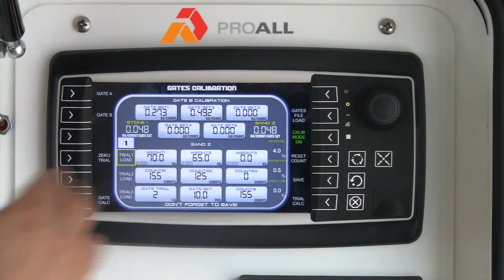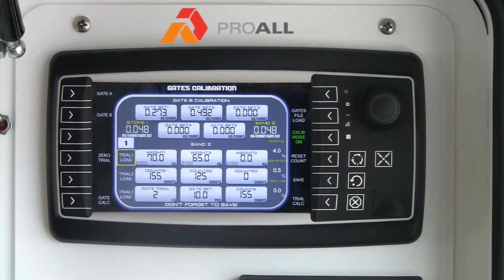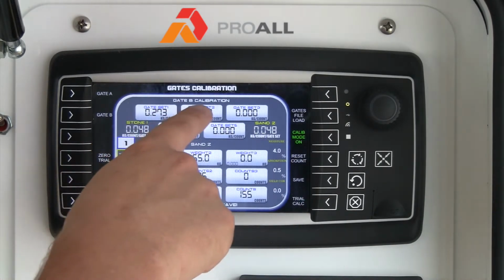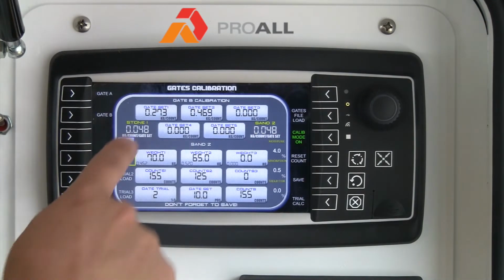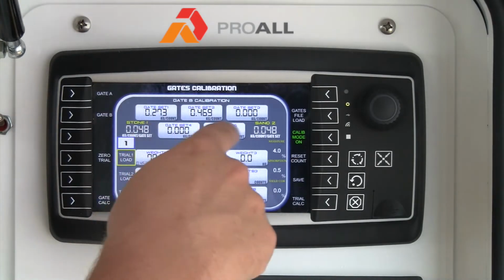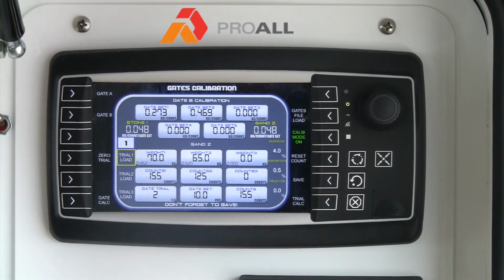Once we've done up to our 3 different weight trials for this particular gate setting, we hit trial calc again, and it calculates the value for that gate setting. You'll notice that there are 5 different counts here. If you did up to 5 different gate settings, they would all show values in here. In our case, we only have 2 for this example.